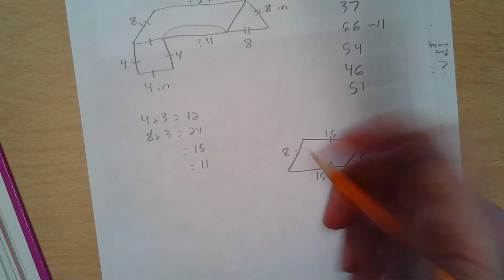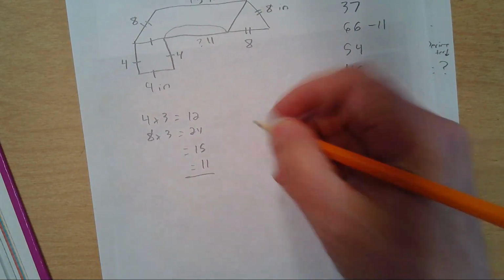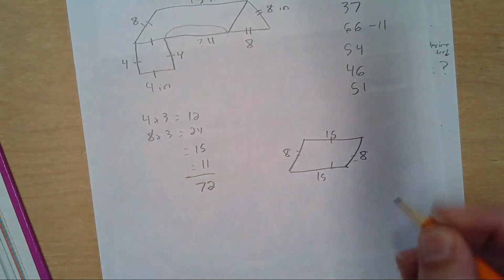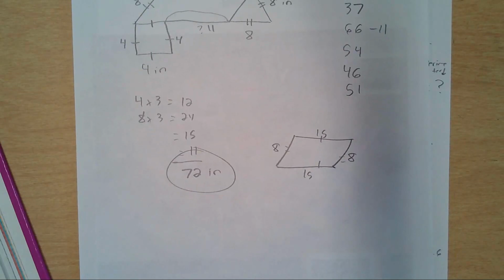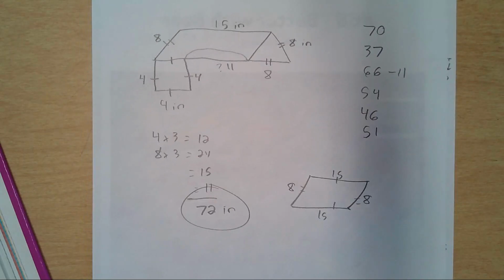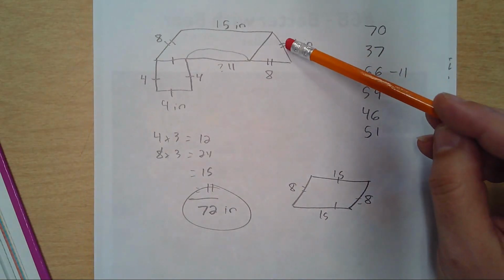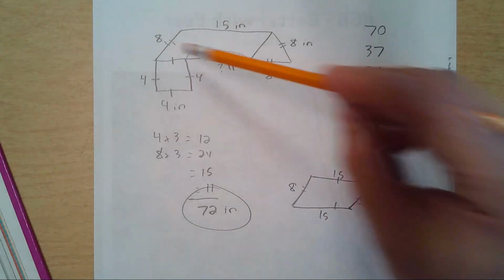36 plus 36 is 72. I was the closest. How do you get the 8 for that triangle bit? It's 4 inches. It's marked with congruent symbols here.